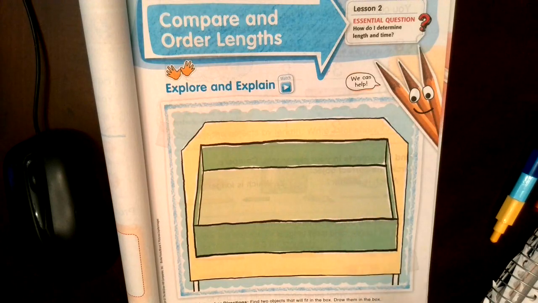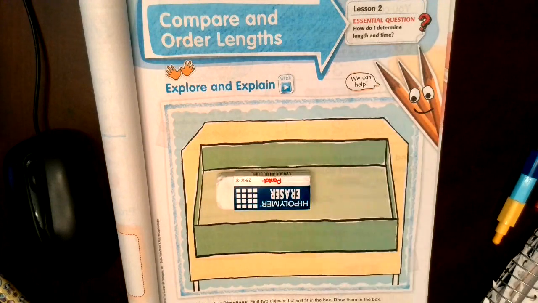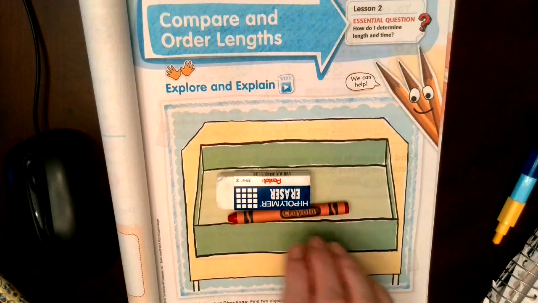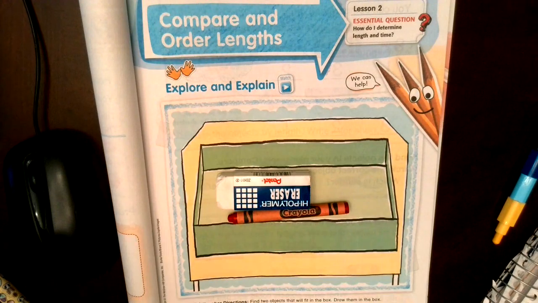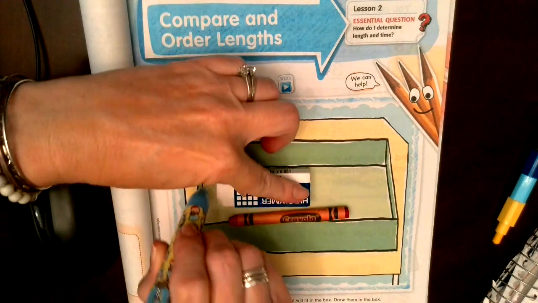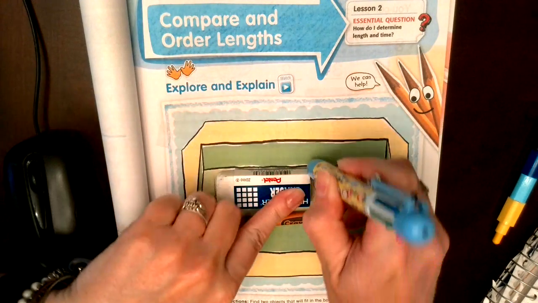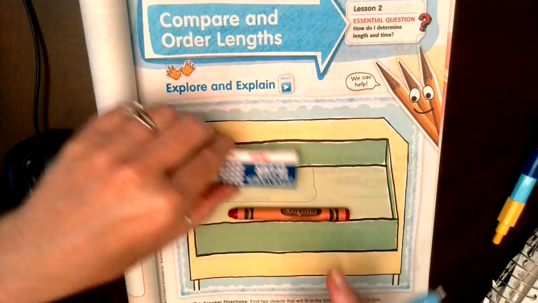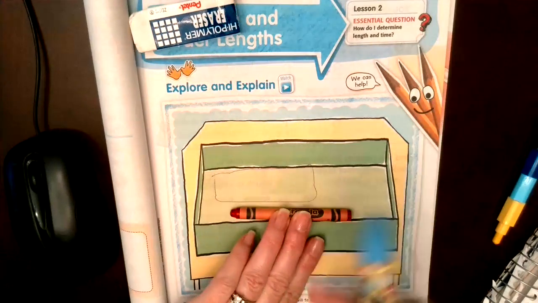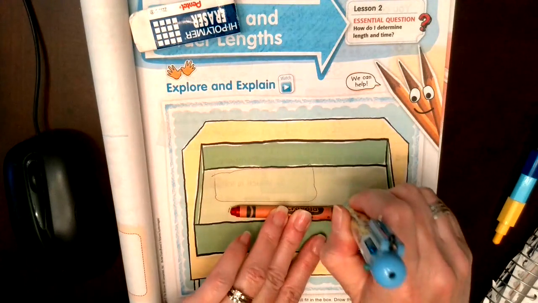All right, so I want to find two objects that will fit in the box. I think I will pick an eraser and a crayon. Now I'm going to draw the object. So I'm going to draw my eraser. I can kind of trace it a little bit so I get the idea of the exact size. There's my eraser. It's not great. And the crayon.